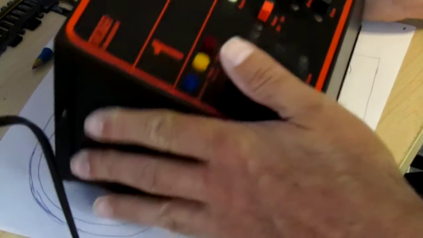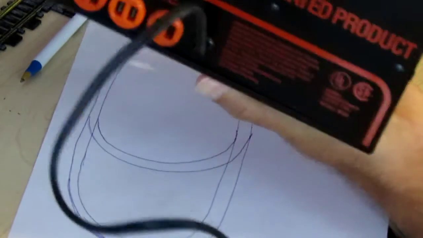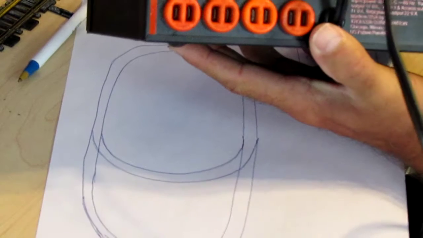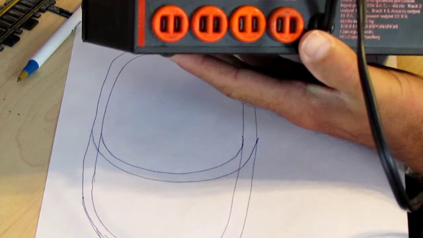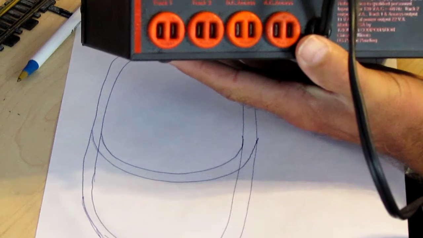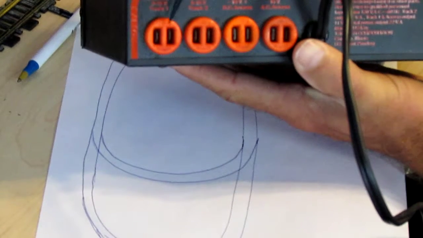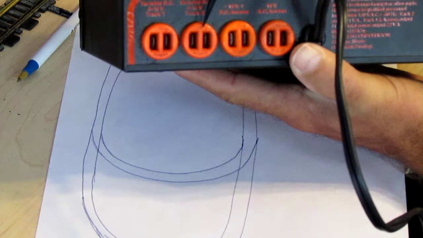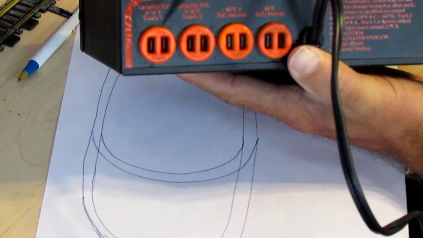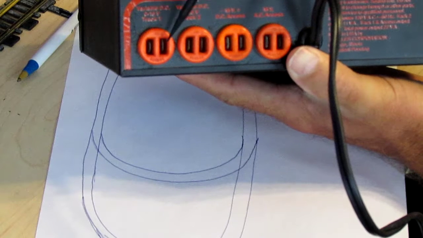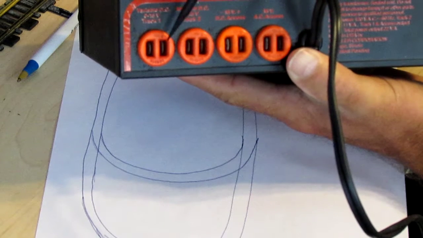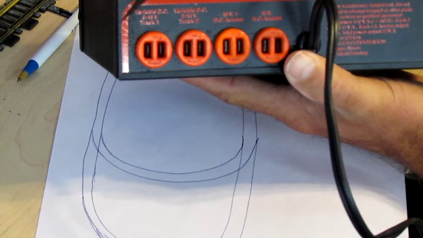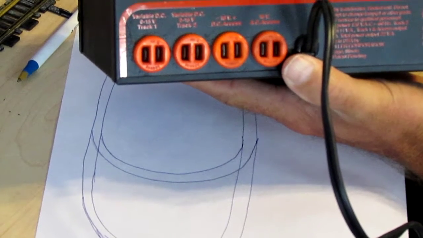So what I want to do here is spin the power supply around. As you can see, I've got my variable DC connection here, 0 to 15 volts for cab 1, and the same thing for cab 2. Obviously this is where your red and black wires plug in, your positive and negative wires, if you will.